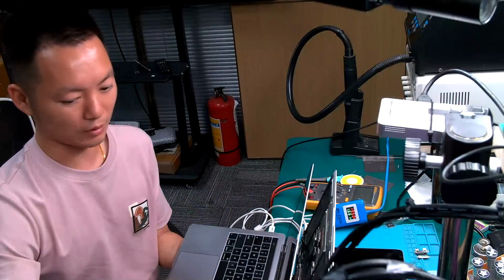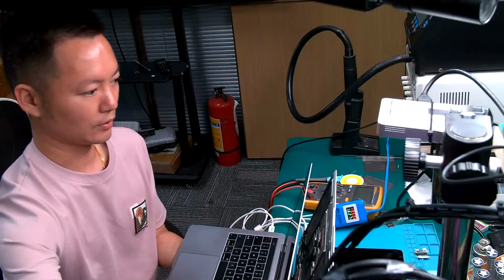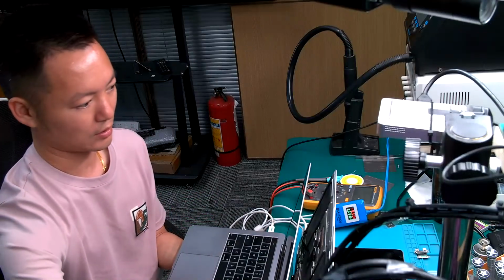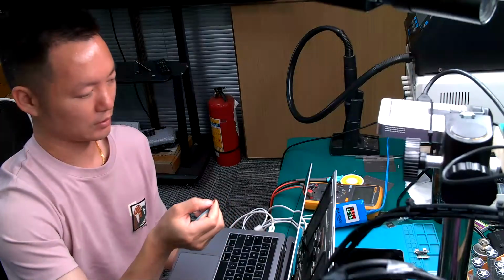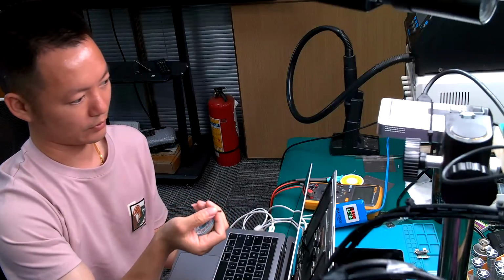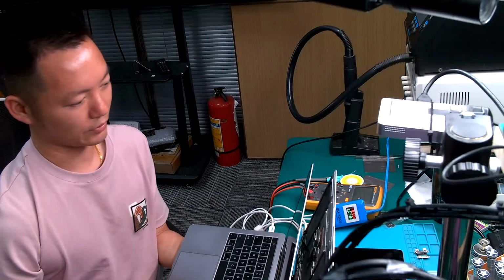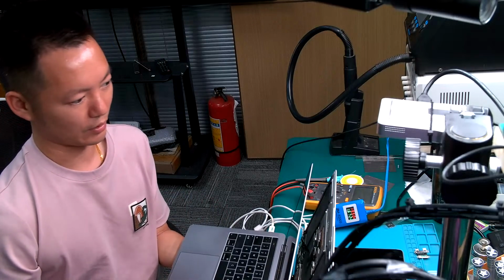You don't need to use the soldering iron, okay? You don't need to use the soldering iron to check the motherboard. Just use a little. You can cut a little solder tape. Then you use the tweezers, okay, and use the air gun to clean the paste.